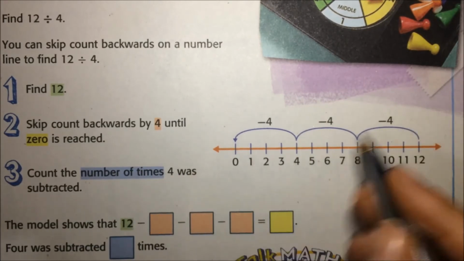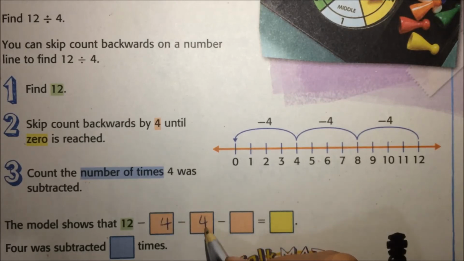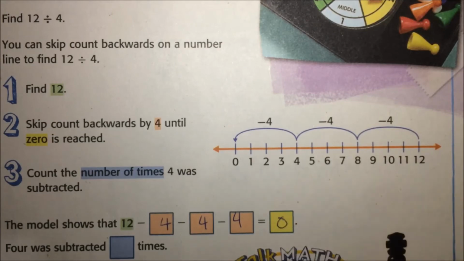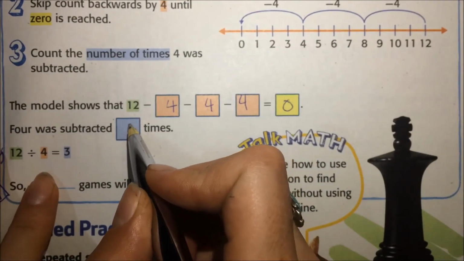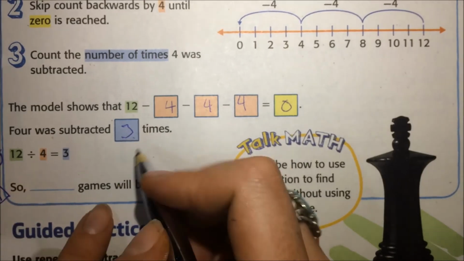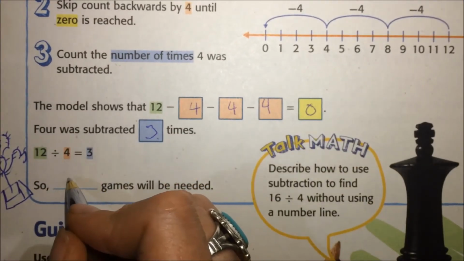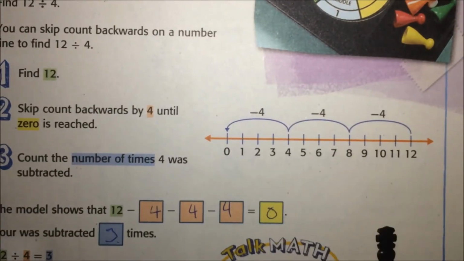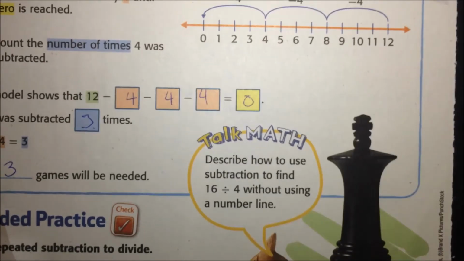Then count the number of times 4 was subtracted. So that would be 12 minus 4 equals 0. And then 4 was subtracted how many times? 3 times. So 12 divided by 4 is 3. So you need 3 games. So you could do it like this. But again, it's going to take a long time.